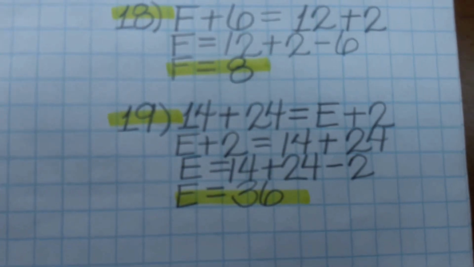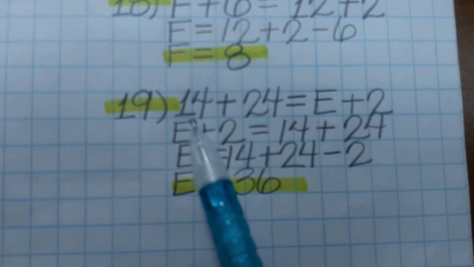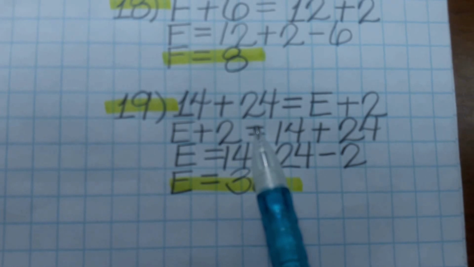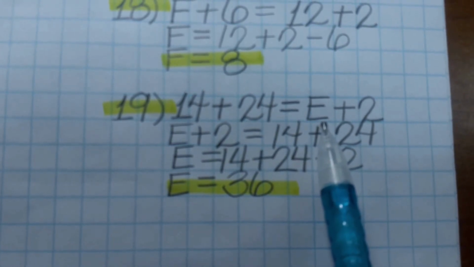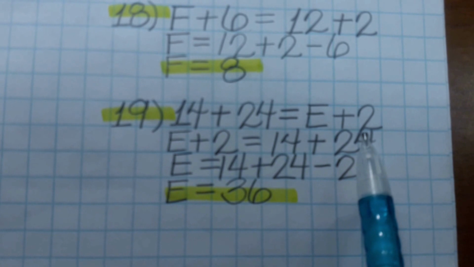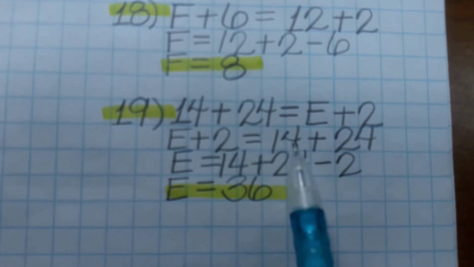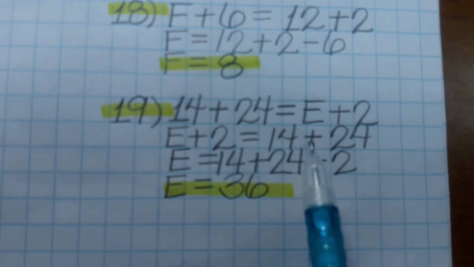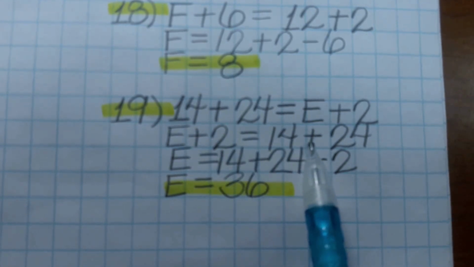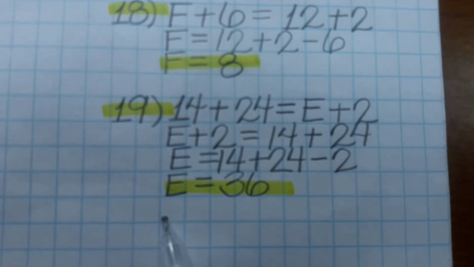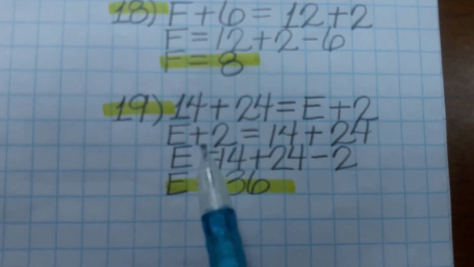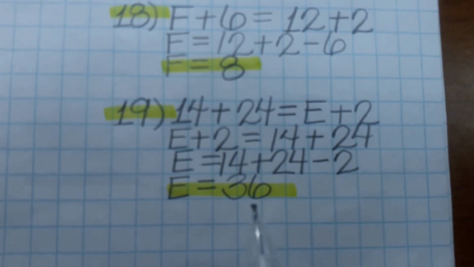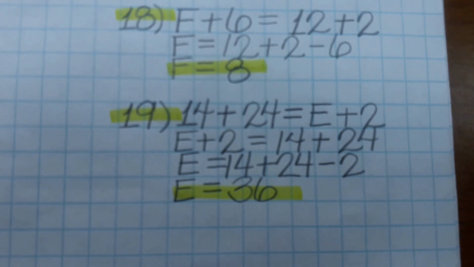For number 19, my faces is 14. My vertices is 24. My edges is unknown, and I write my plus 2. If you notice on this step, I reversed the entire equation. I wrote the E plus 2 to the left and the 14 plus 24 to the right. So I can just see E to the left side of my equation. From here, I want to subtract 2 on both sides. And I add and subtract from left to right, and I have 36 for number 19.